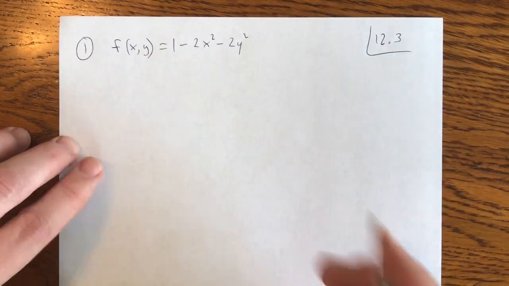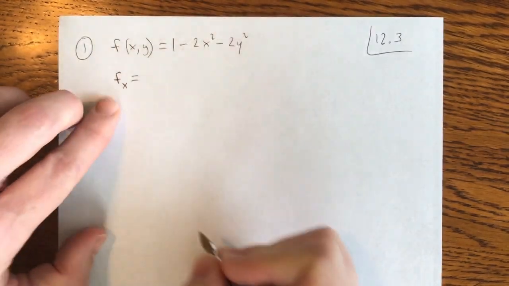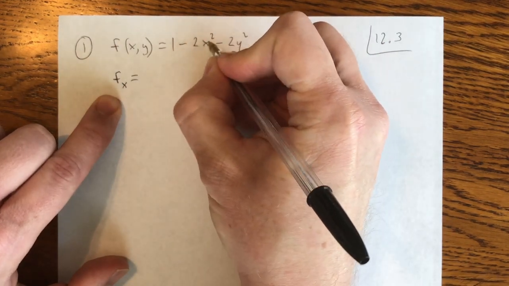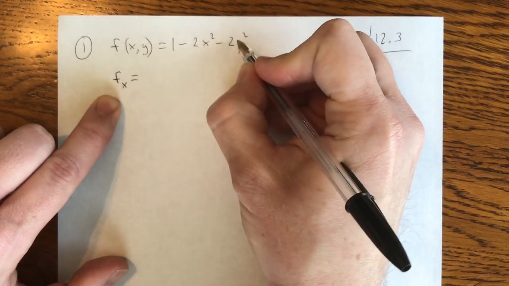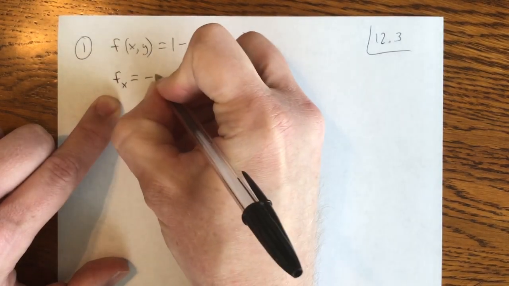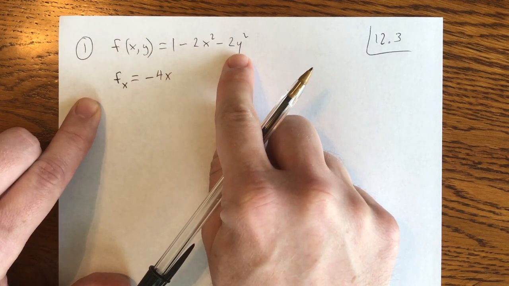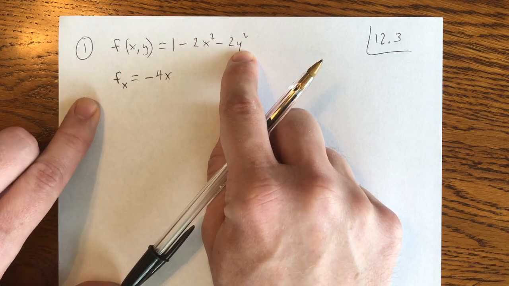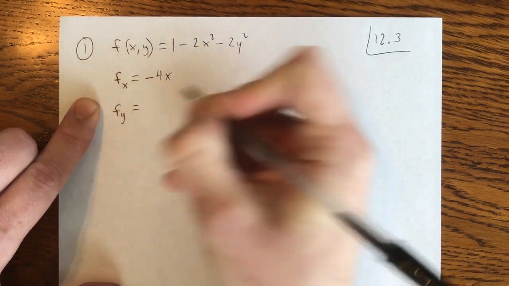All right, so what that means is you look at your function, and this is something we did in section 12.2. First thing is, let's figure out our first partial with respect to x. So you're only deriving any term that contains an x. Every other term is to be considered a constant, which means the result here is just negative 4x, because the derivative of 1 is 0, and the derivative of negative 2y squared is also 0, again, because you're considering this to be a constant. Next, let's do the first partial with respect to y.